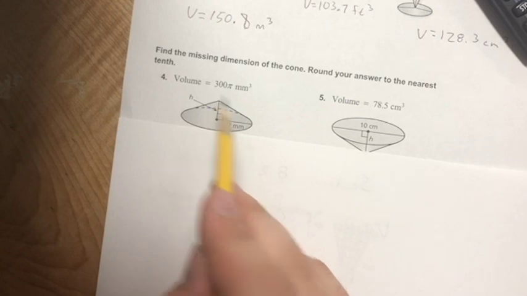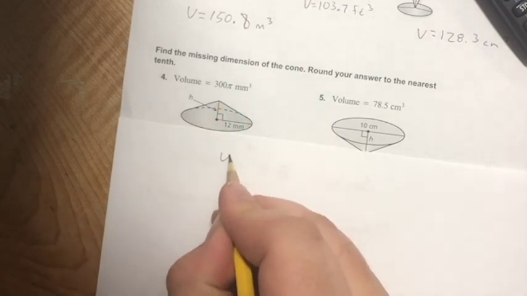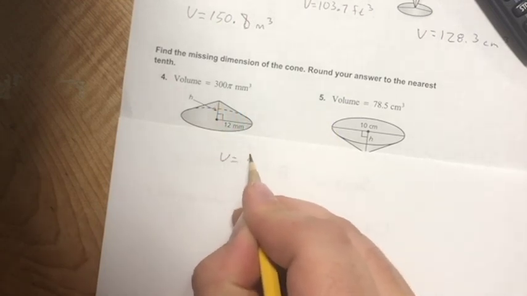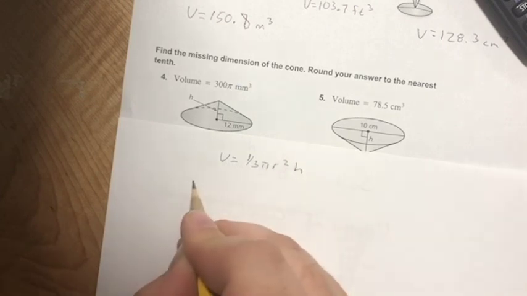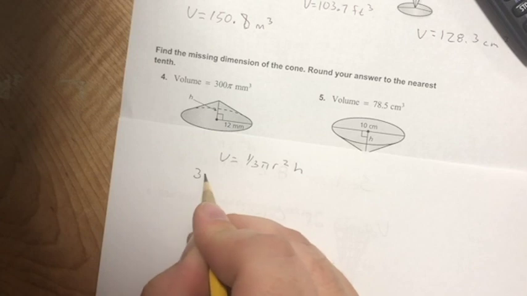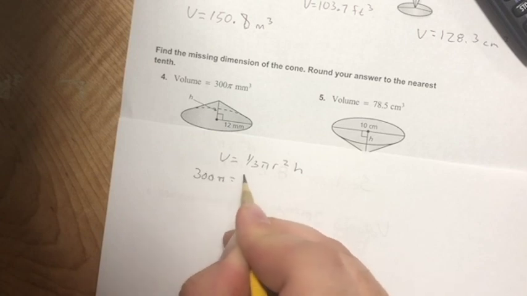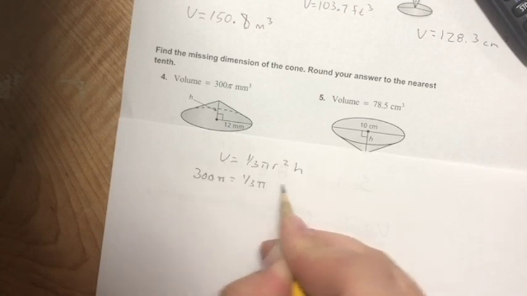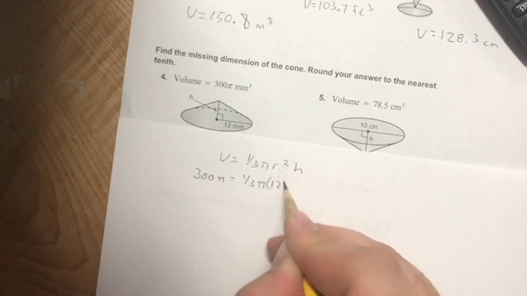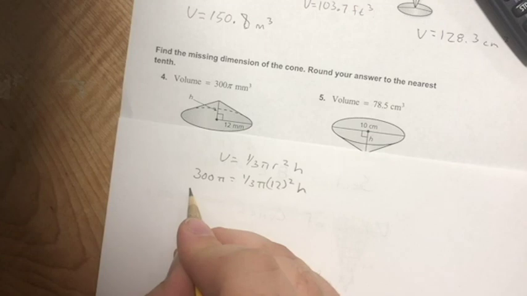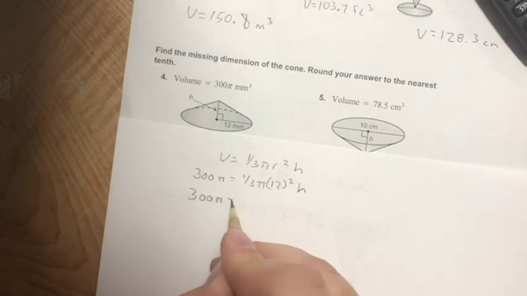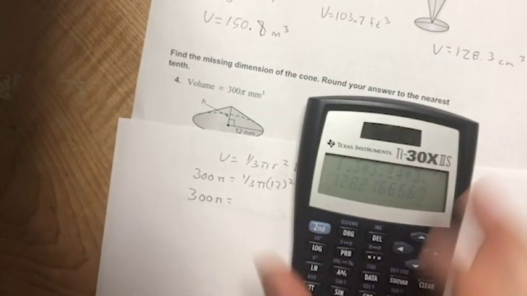Notice that it says volume is 300 pi. So I'm going to write this equation out again. Volume is equal to 1/3 pi r squared times height. Let's plug in what we know. 300 pi is equal to 1/3 pi times 12 squared times h.